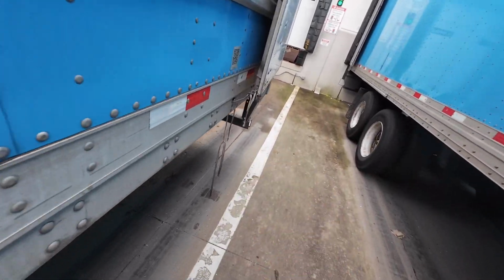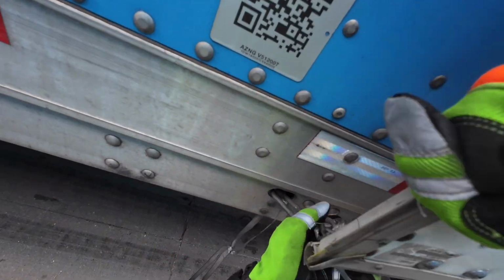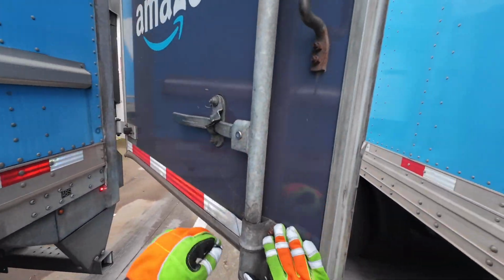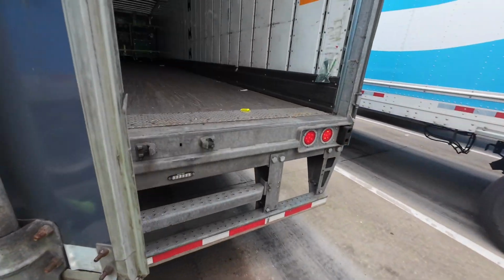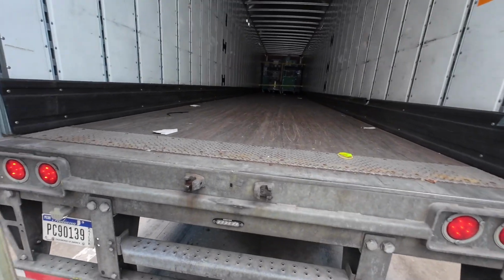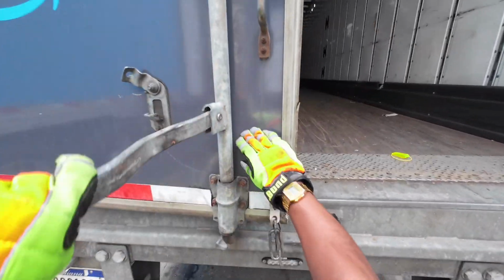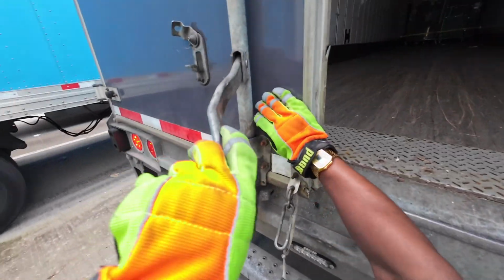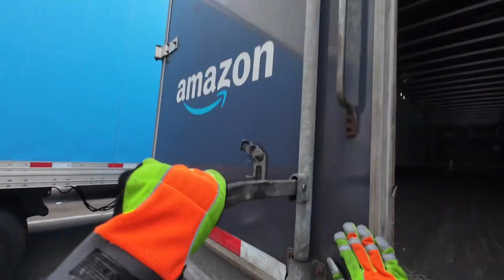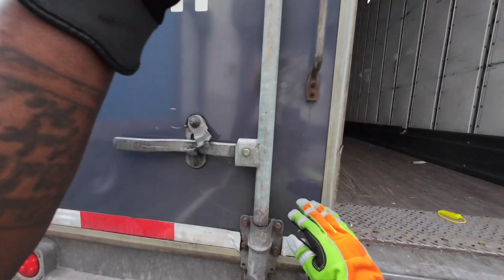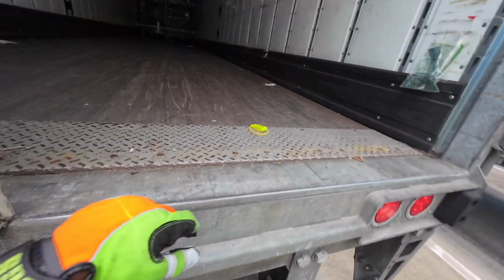Let's go secure our load now. Shut these doors and lock it up. And it's not that big of a load, as you can see. Got my lock.